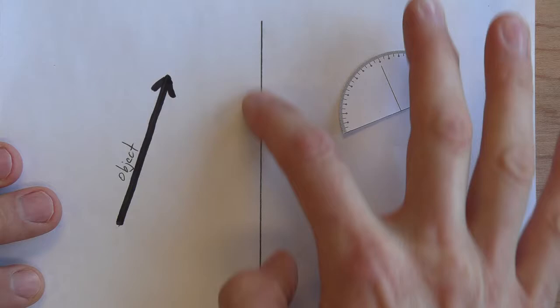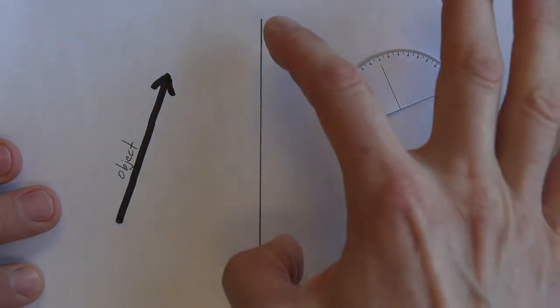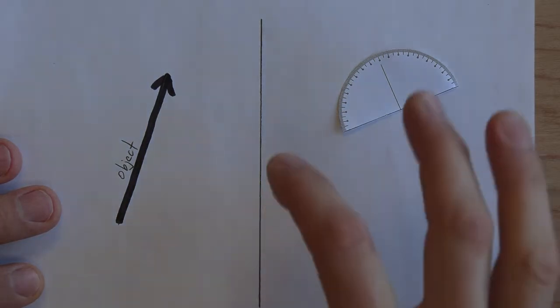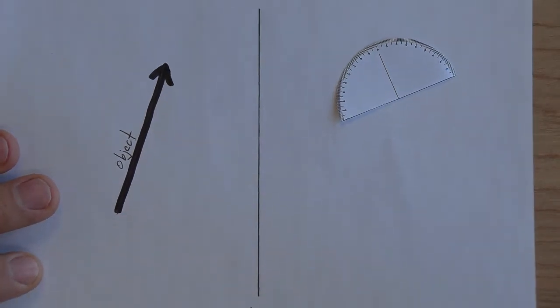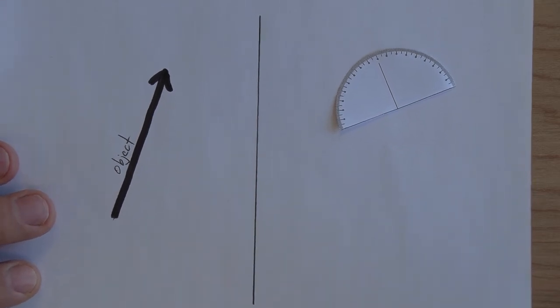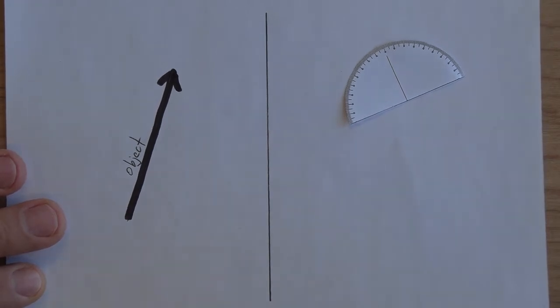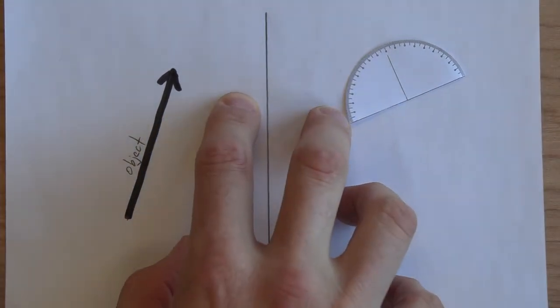So draw this at least 10 centimeters. If you don't have a centimeter ruler, then draw it at least 4 inches. I drew mine 12 centimeters, and then I labeled the bottom underneath the mirror. So do the same. Now I'm going to slide this down. The word mirror will disappear because I want this to be filling as much of the screen as possible. Now let me tape this down.